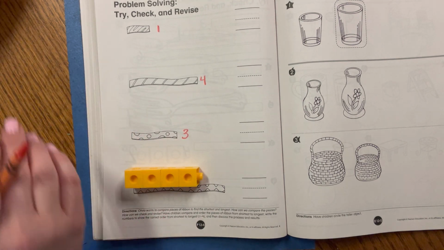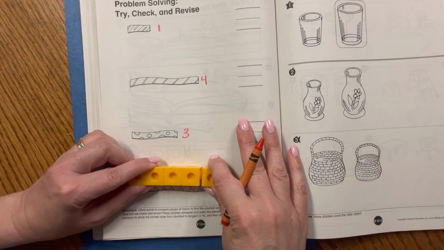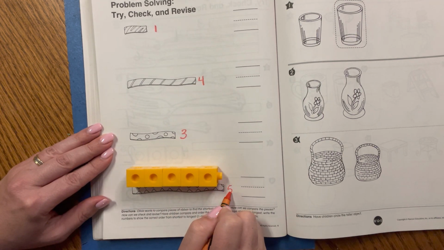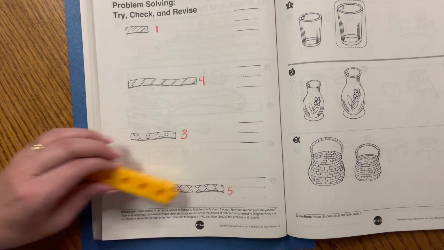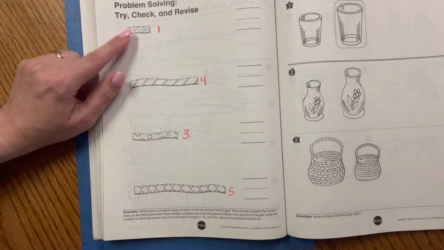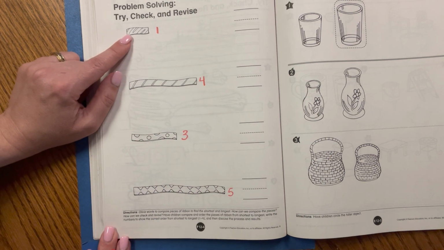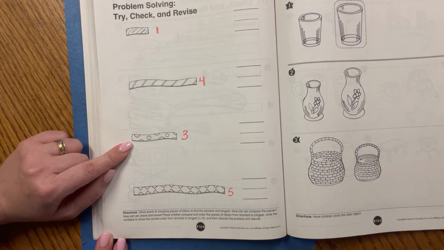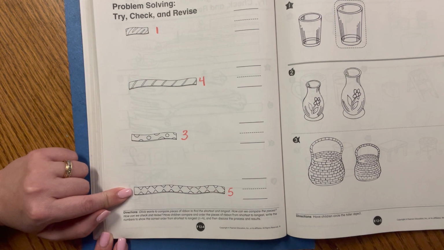I think I need to add 5 cubes together to be about 5 cubes long, this ribbon. Okay, so we have one ribbon that is about 1 cube long, a ribbon that's about 4 cubes long, one that is about 3 cubes long, and one that's mostly 5 cubes long.